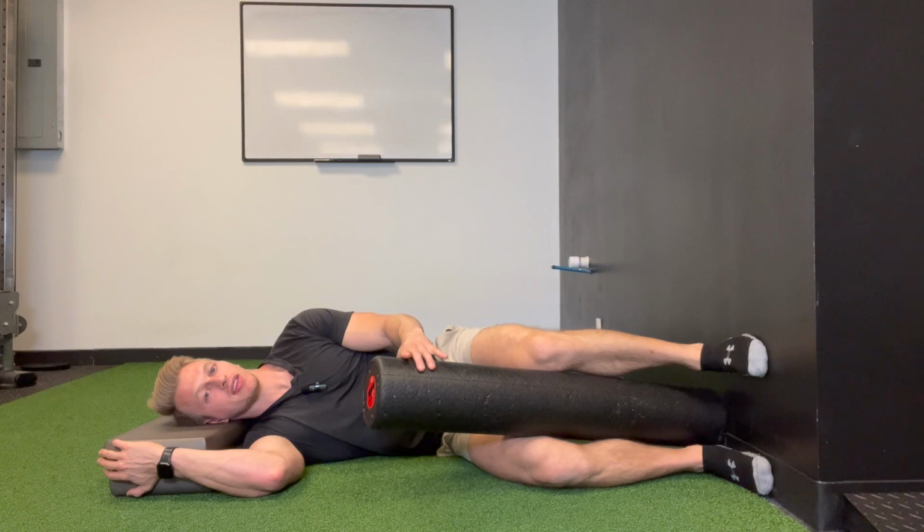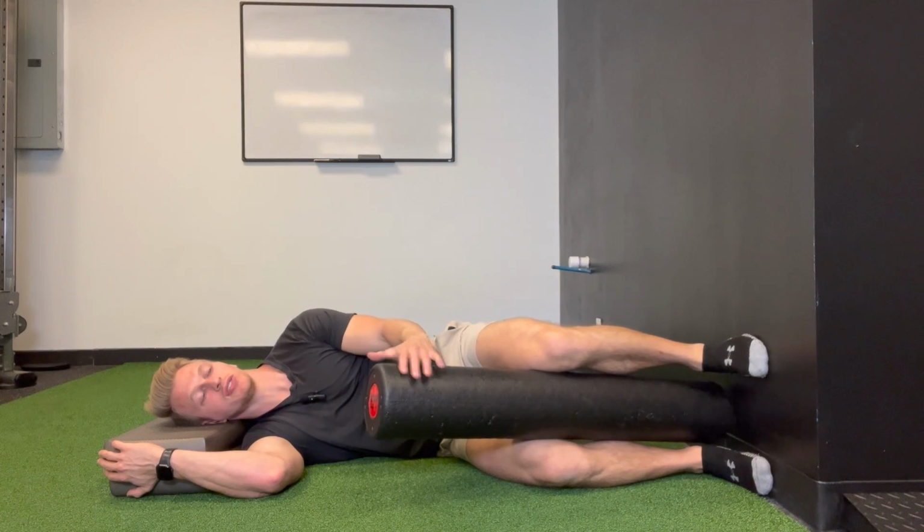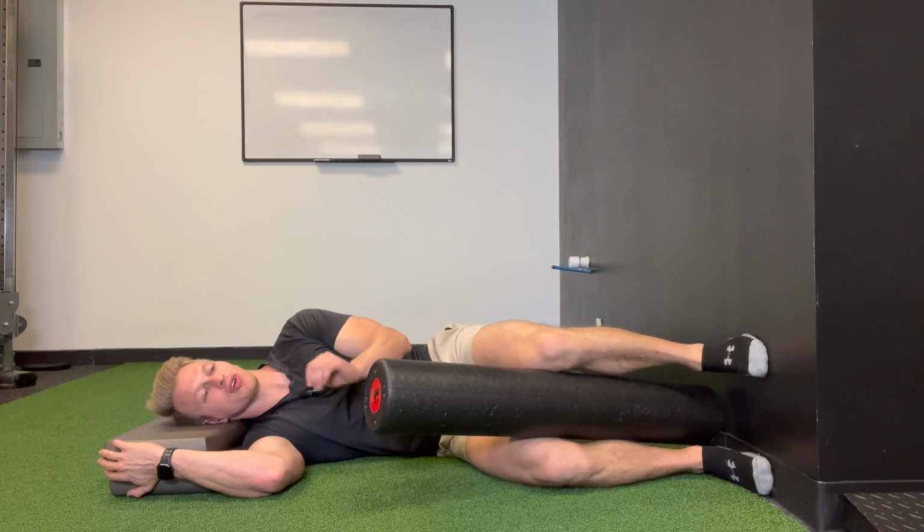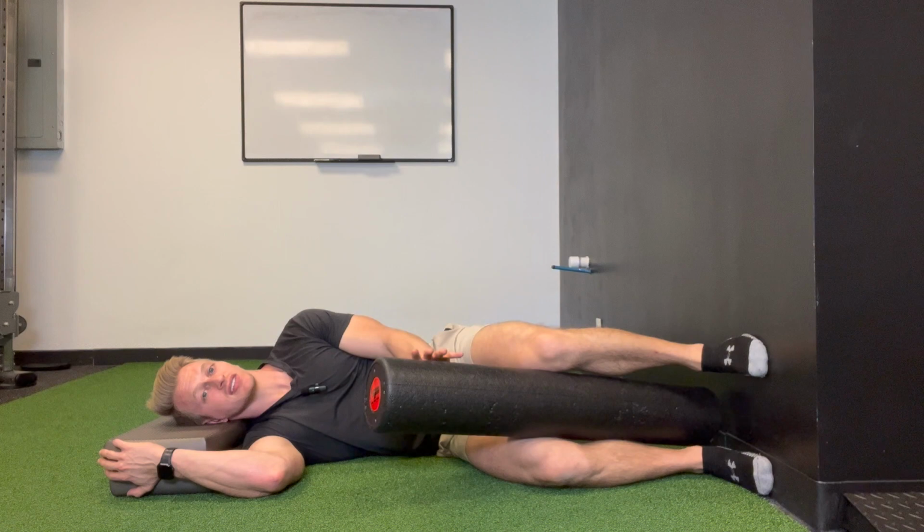We can hold it back here. We can go through bigger range of motions. We can go through smaller. You can do whatever your patient needs, but this is a great starting point to get them to truly understand the mechanics of hip shifting.